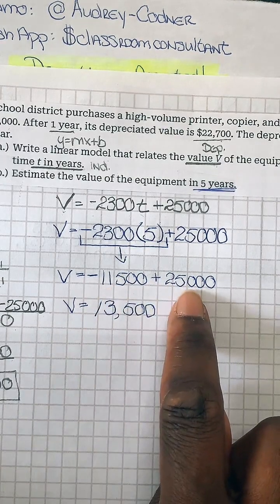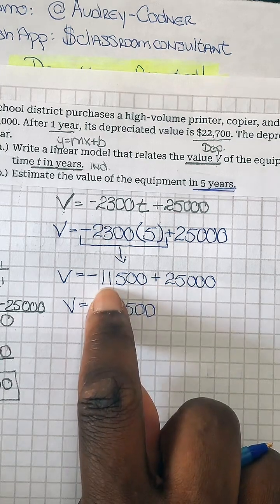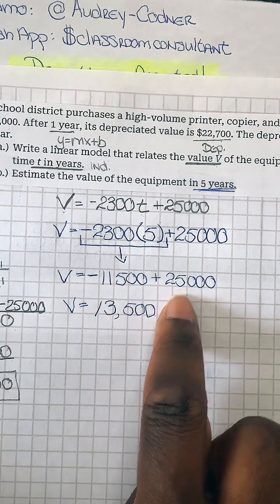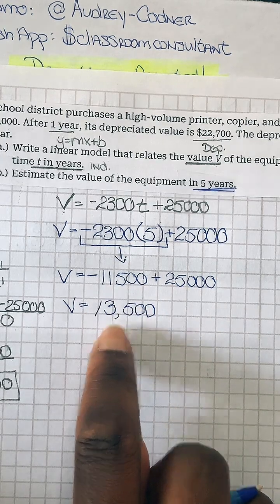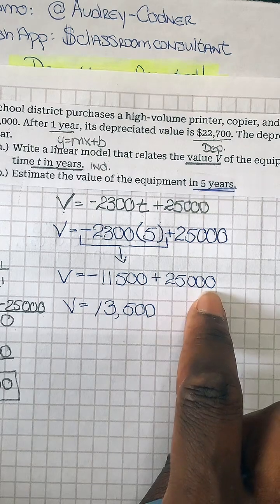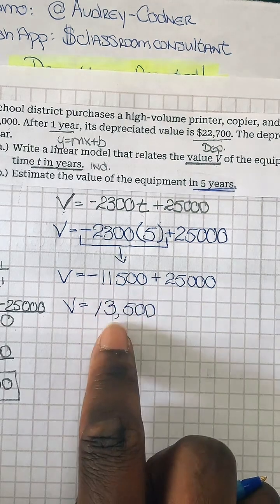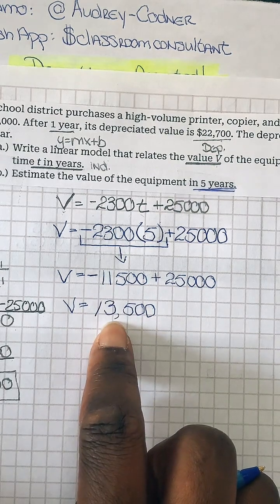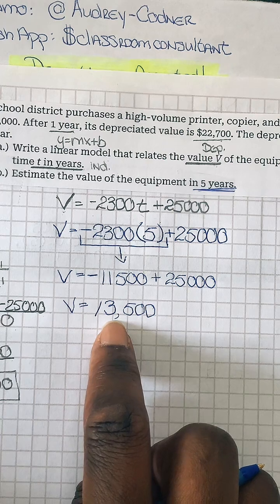So since 25,000 is positive, if I'm subtracting the 11,500, my answer is going to be positive. If I have $25,000 to spend and I spent 11,500, that means I have 13,500 left over for me to spend. Does that make sense?